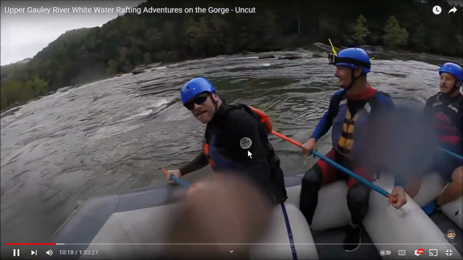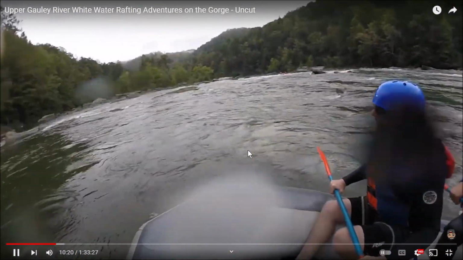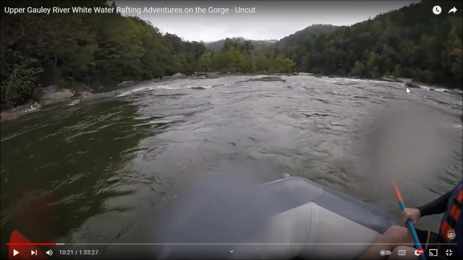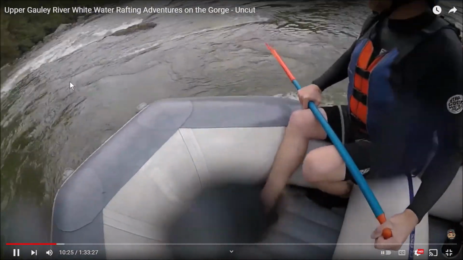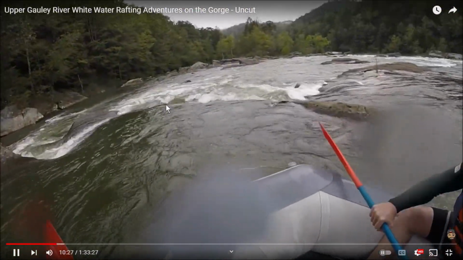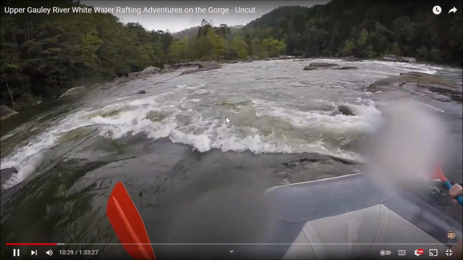So, yeah, it's real far over here. I mean, again, there's our otter rock, and it looks like we're going down this left channel over here. So this is the farthest over here you could get.